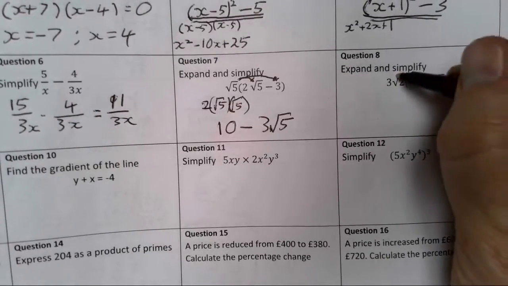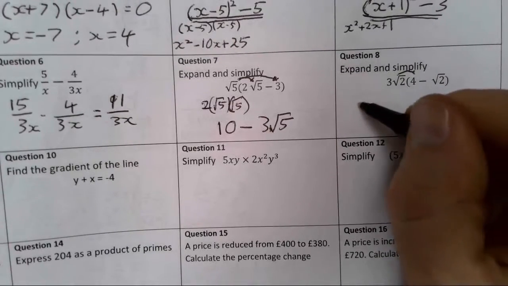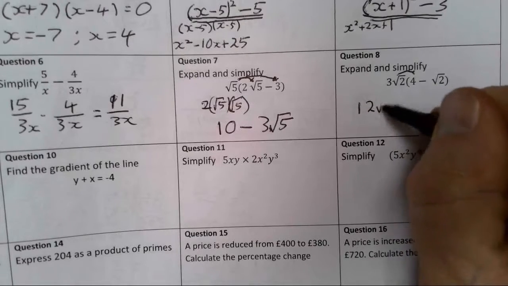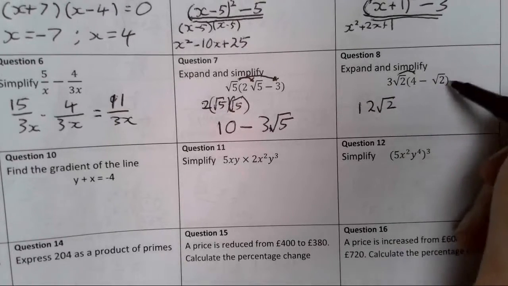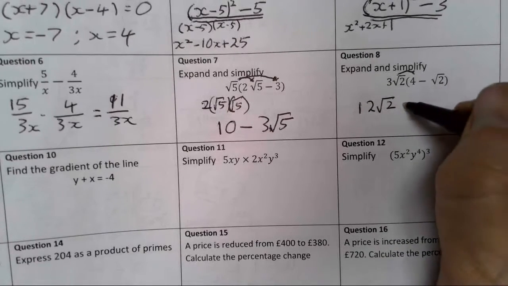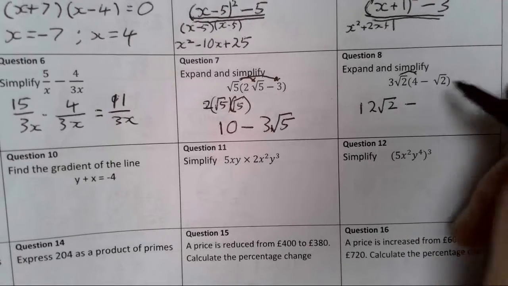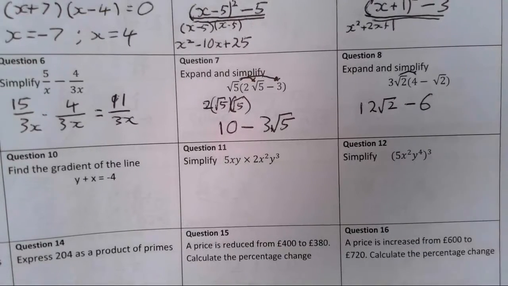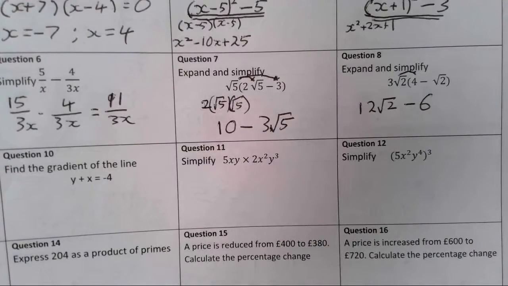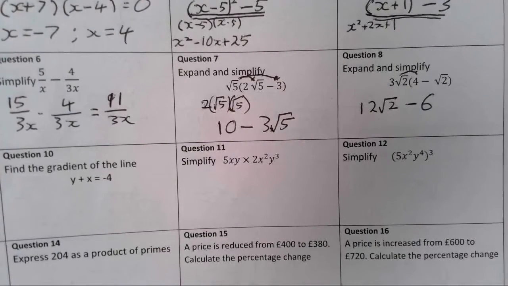3 root 2 times by 4 is going to give me 12 lots of root 2. And then 3 root 2 times by minus root 2 is going to give me minus 3 root 2 times root 2, so minus 6. Because the root 2 times by root 2 would just give me 2. So it's just minus 3 times 2, which is minus 6.